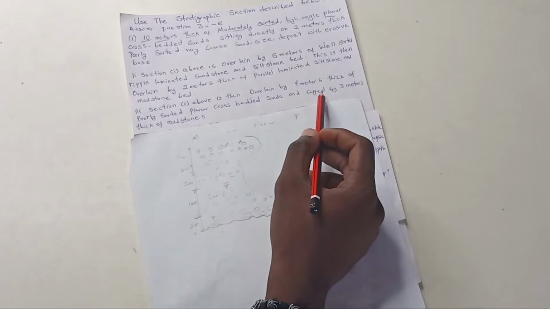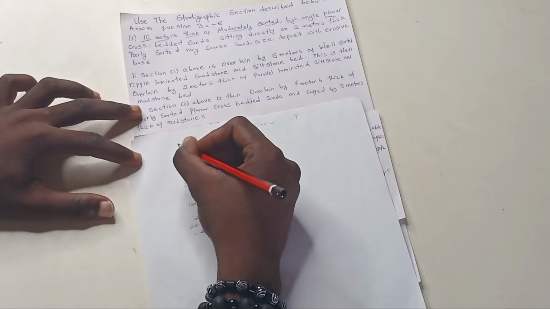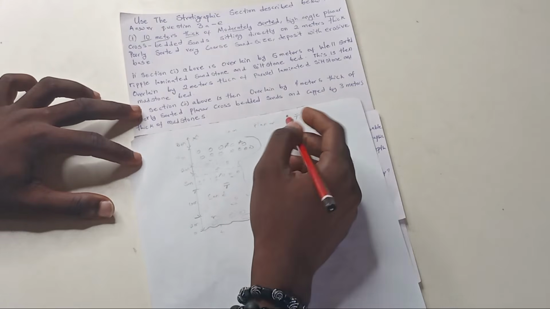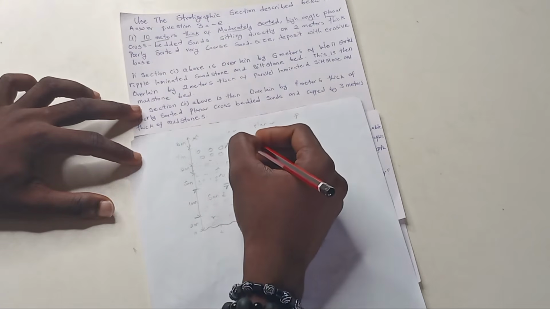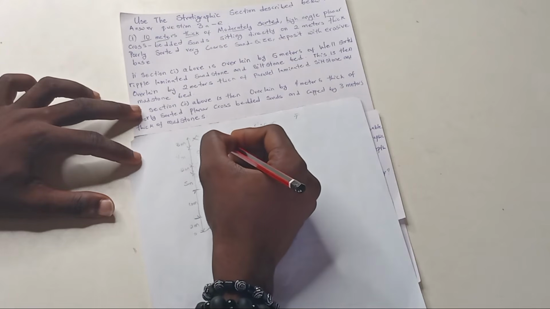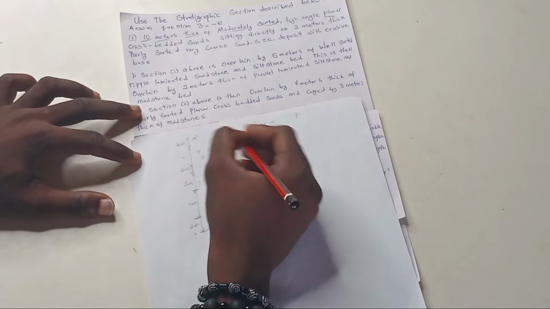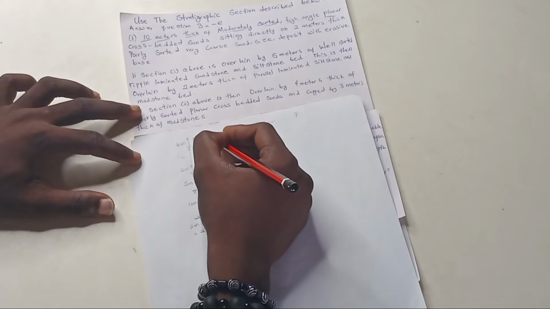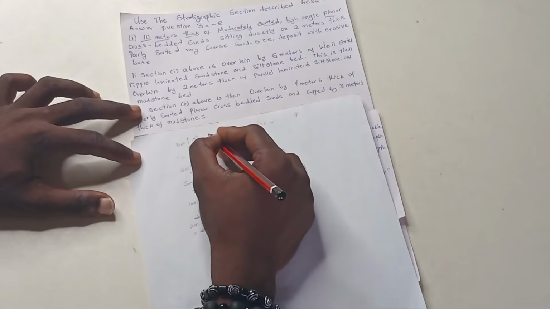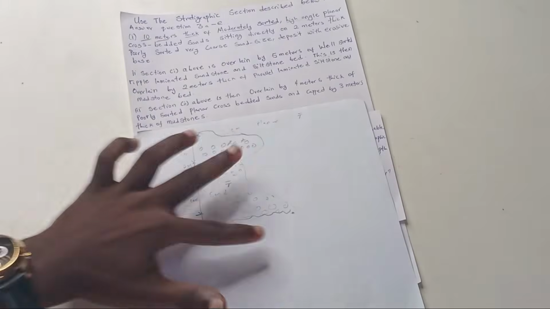Now it is capped by what? 3 meters thick of mudstone. So mudstone is like clay. You can just draw small, small particles. Mudstone is very, very small, so the clay will be around this side. The thing will come up and it will now end there. Good. Can you see? This is how the structure will look like that we're going to sketch.